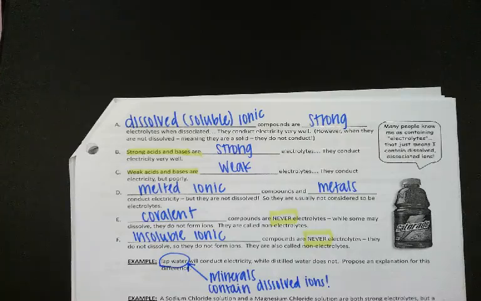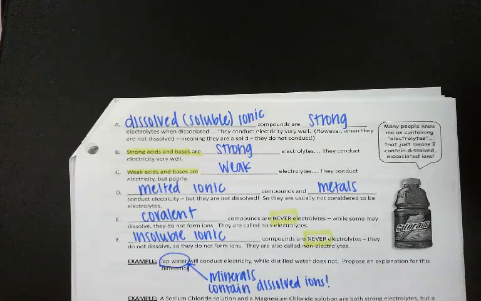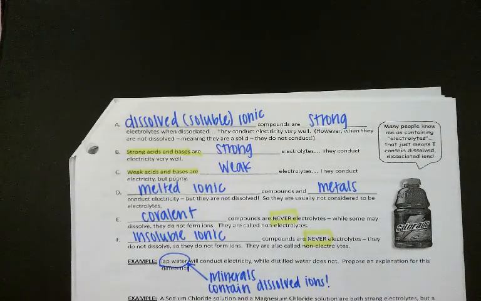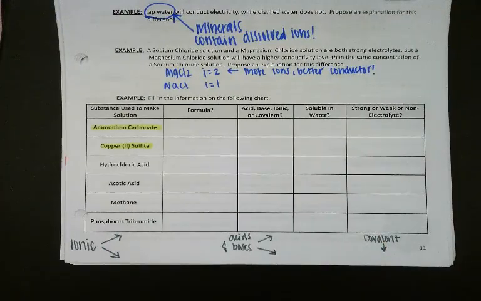All right. Vishnu, tell me what you said. Have a greater conductivity level because it has more what? More ions. Okay? So more ions equals a better conductor.